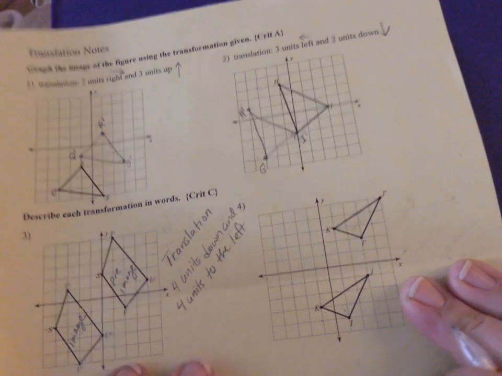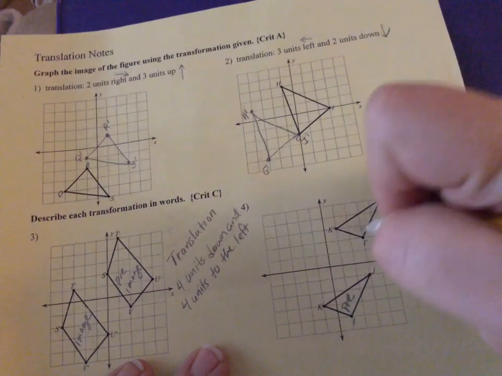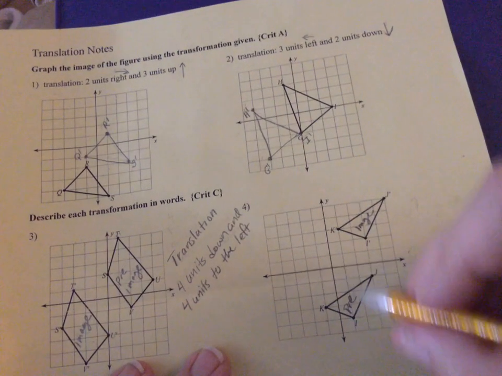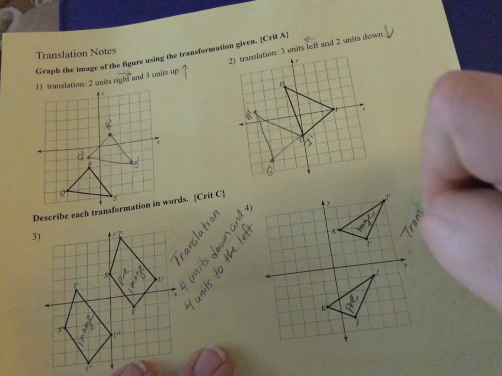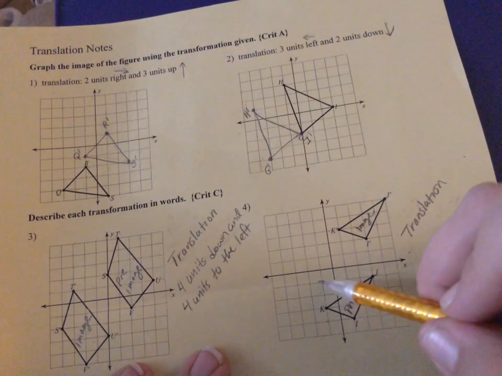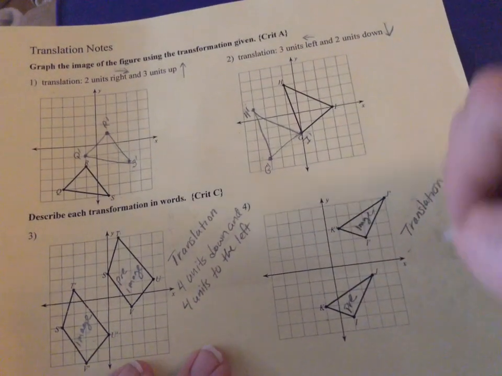Okay. In number 4, we can see that this time the pre-image is down here and it's moving up here. So it's moving up and to the right. So it's a translation. One, 2, 3, 4, 5, 6 units up and 1, 2 units to the right.